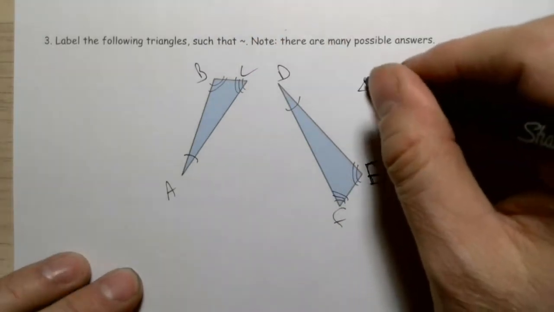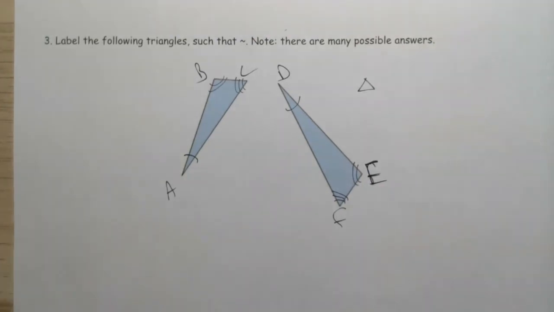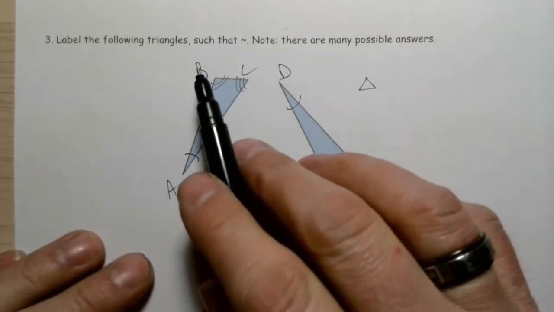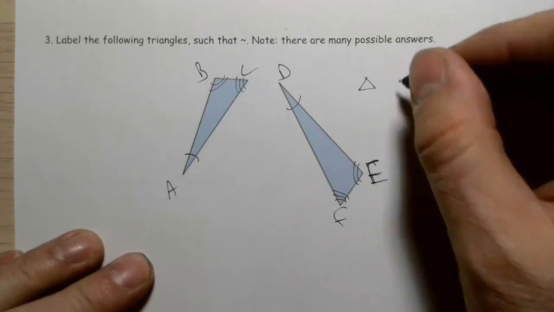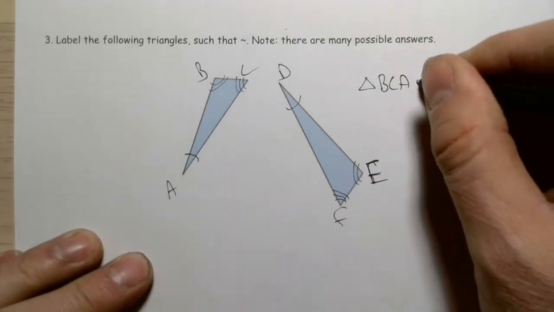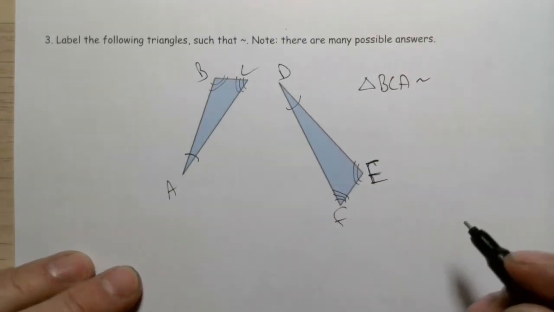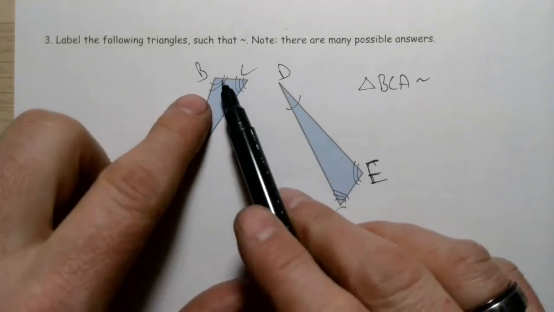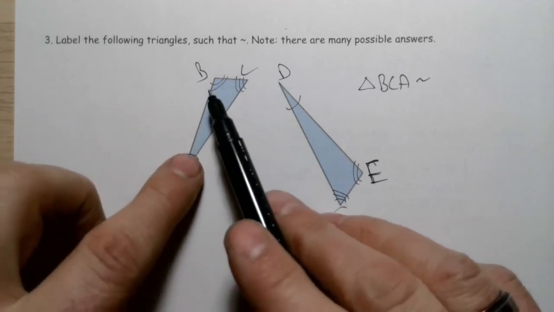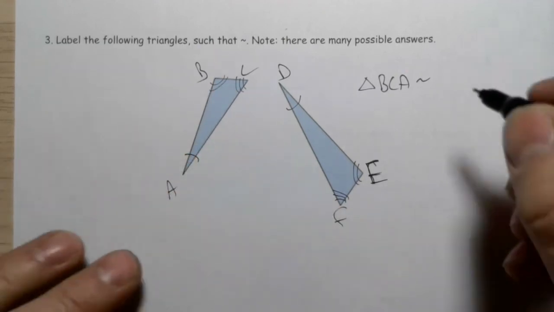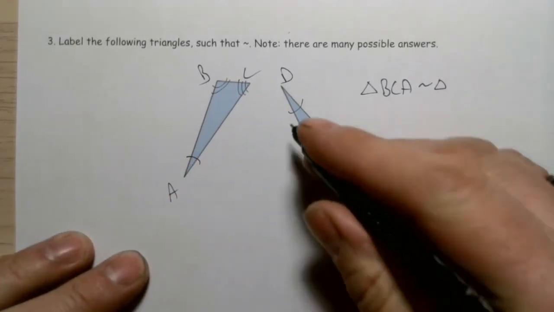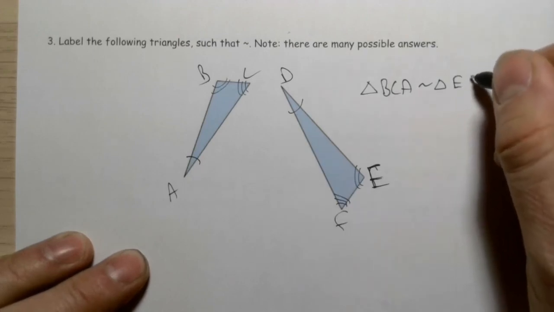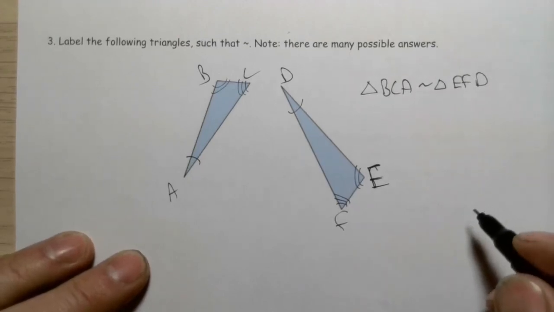Which means triangle, and I can choose to label this however I want. So for example, I could go BCA, and I know for some people the fact that I didn't do that in alphabetical order is going to be a little annoying, but it doesn't matter. It's going to be the 2-line angle, 3-line angle, 1. So 2, 3, 1. So over here at this triangle, I got to do the same thing. 2, 3, 1, so that it'll be E, F, D.